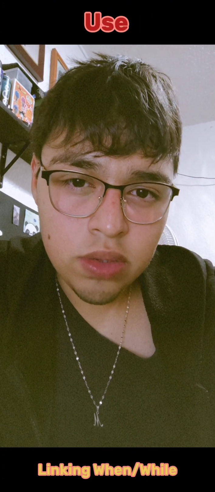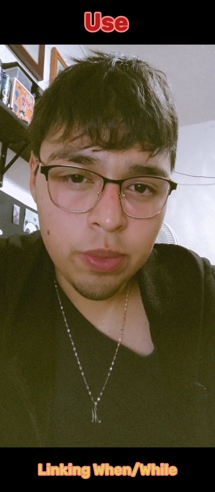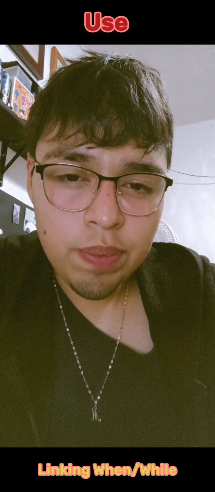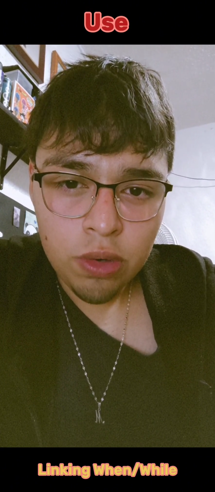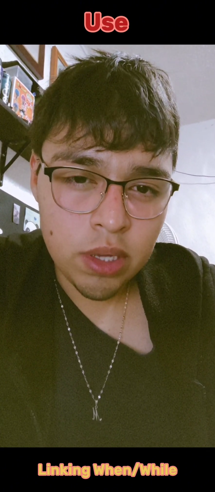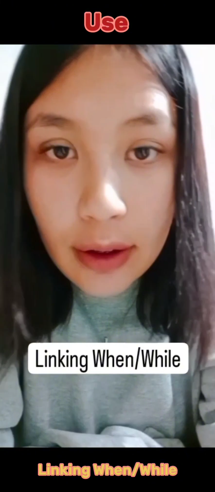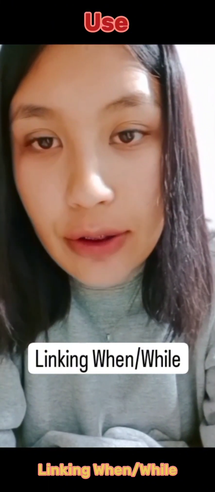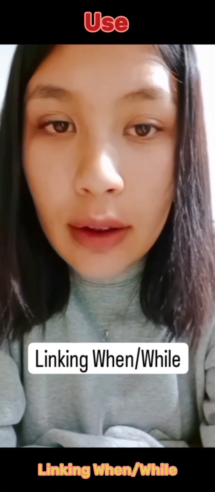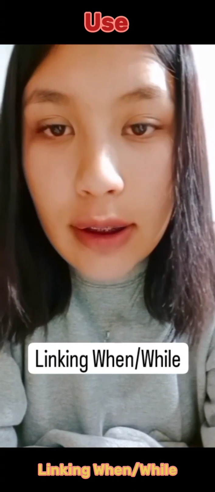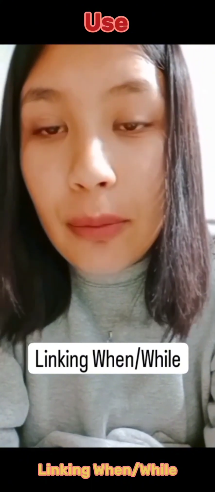Both words can be used to express simultaneous events, but the choice between when and while depends on the temporal nuance you want to convey. When focuses more on a specific moment, while highlights the simultaneity of two actions or situations. Remember that when can be used either at the beginning or in the middle of a sentence, while is usually placed at the beginning or middle.